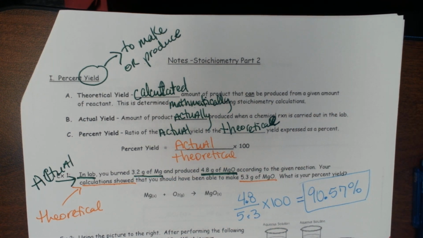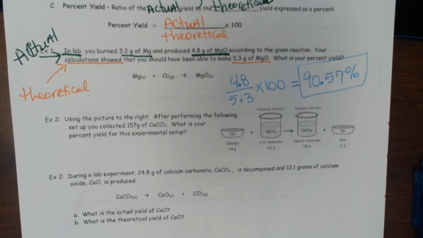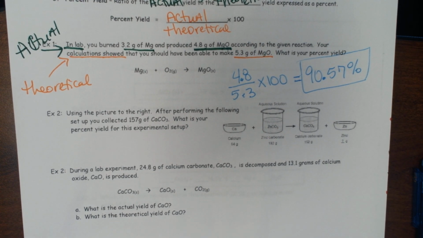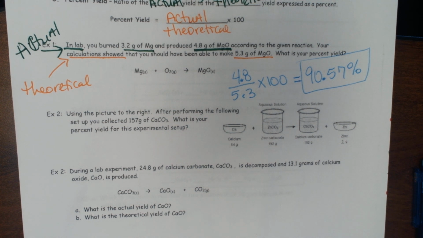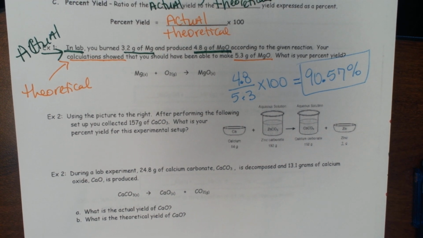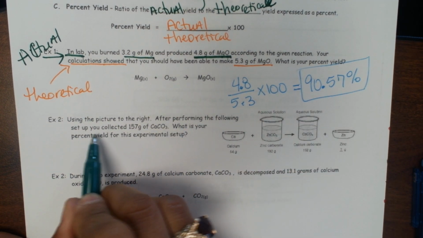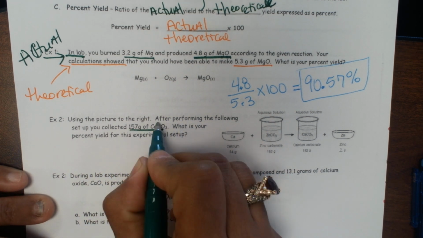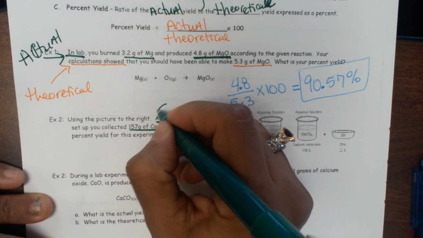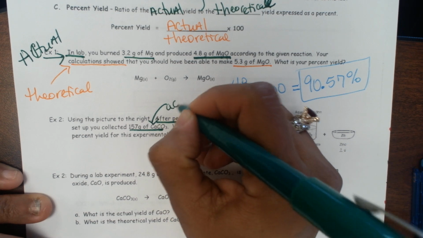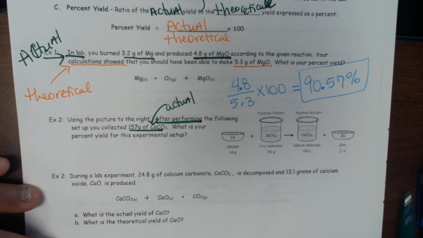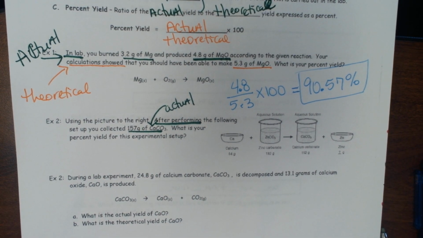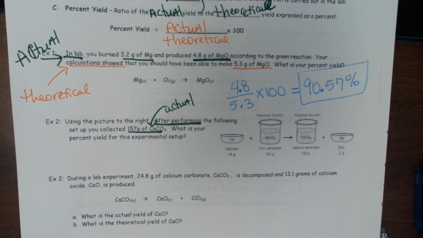Question number 2. Using the picture to the right, after performing the following setup, okay, so if you performed it, that means that you did it, alrighty? After performing the following setup, you collected 150 grams of, so after performing, I'm going to call this right here actual, because you did it. What is your percent yield for this experiment?